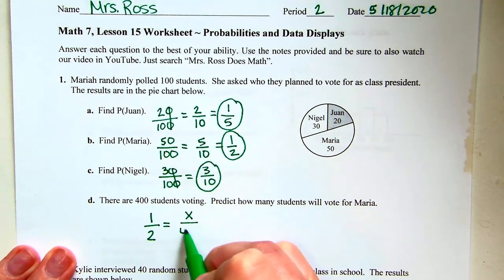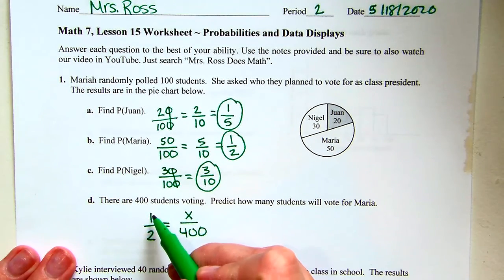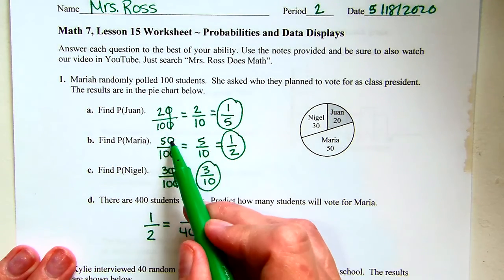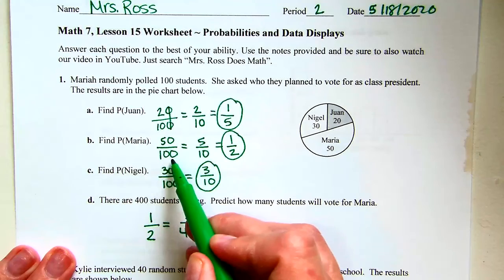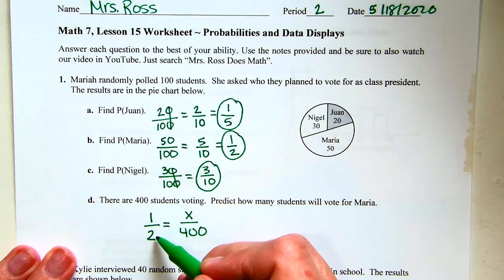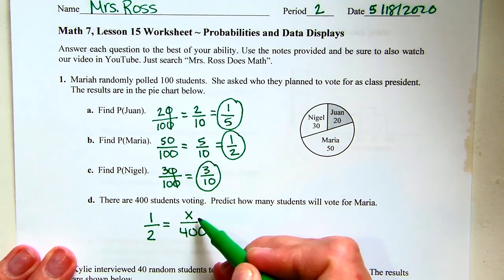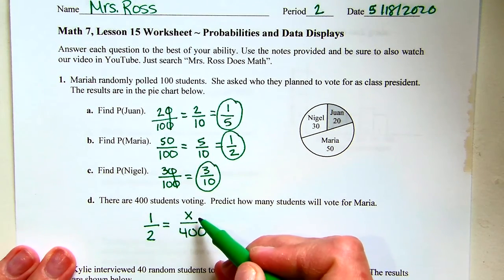Now, once again, I'm setting this to X votes over 400 because this is the number of people who said that they would, which was 50, out of the 100 polled. So, said they would out of total students. Now, once again, we're using the total students on the bottom and who would vote for her up top.